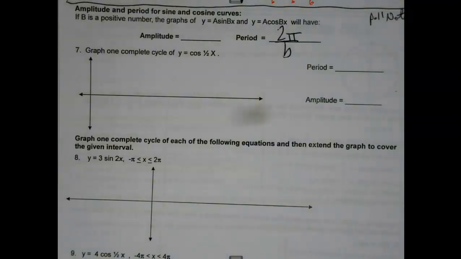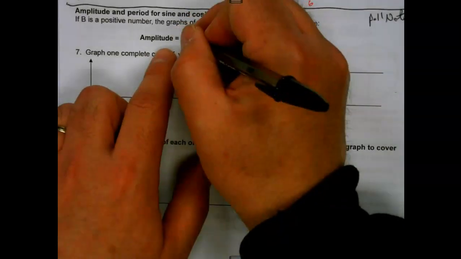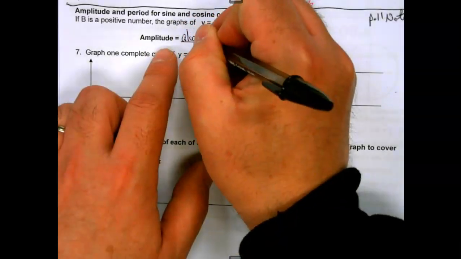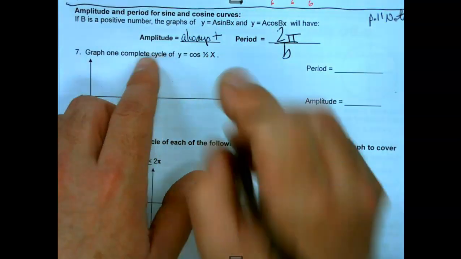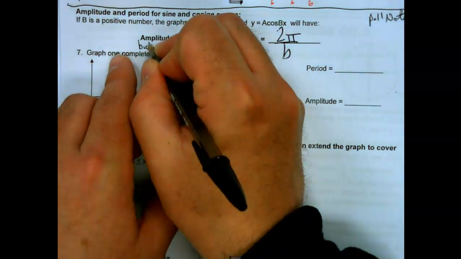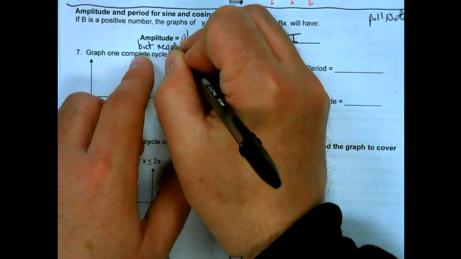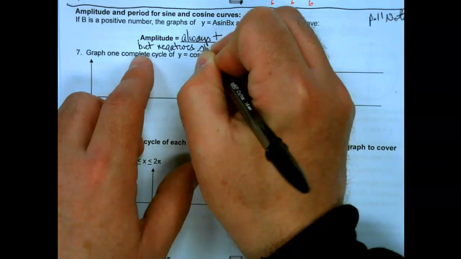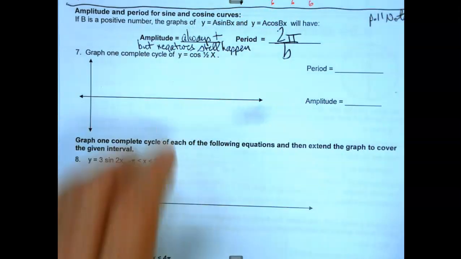And so, when we start to get these situated, and again, amplitude, the only note we're going to put in here is that it's always positive, but negatives still happen. So let me explain what that means, because that seems to kind of contradict itself.